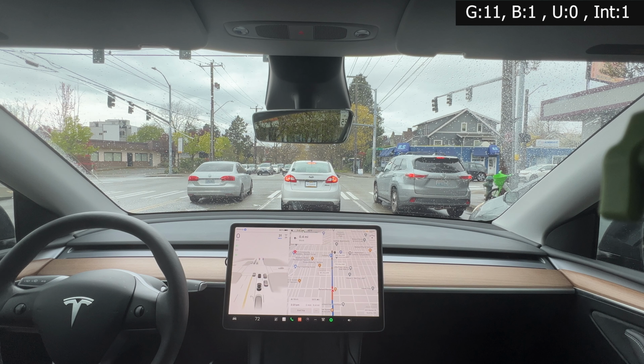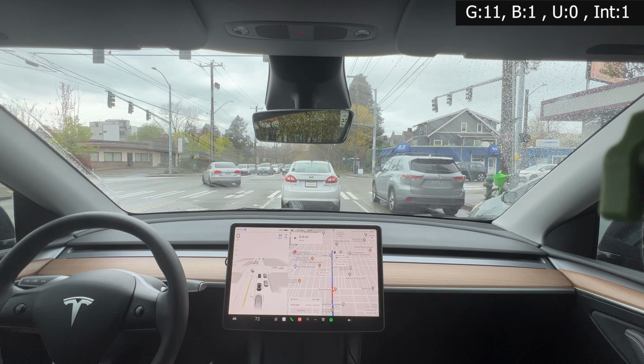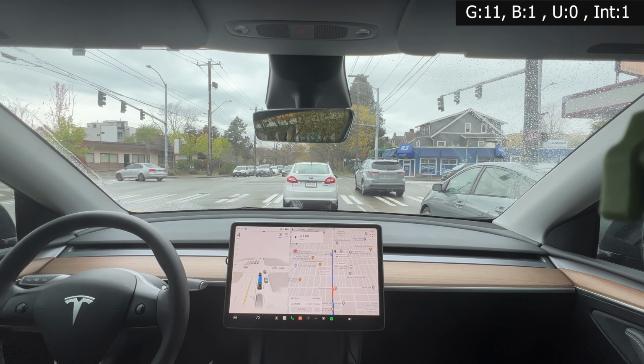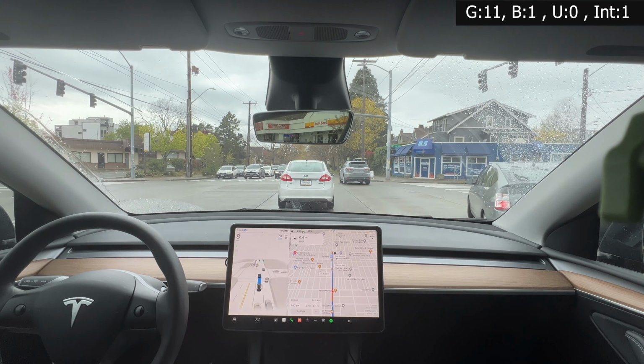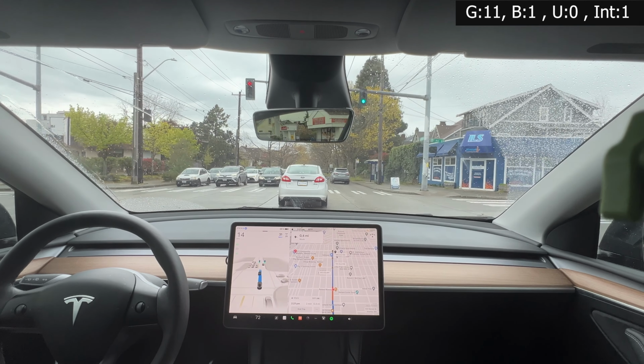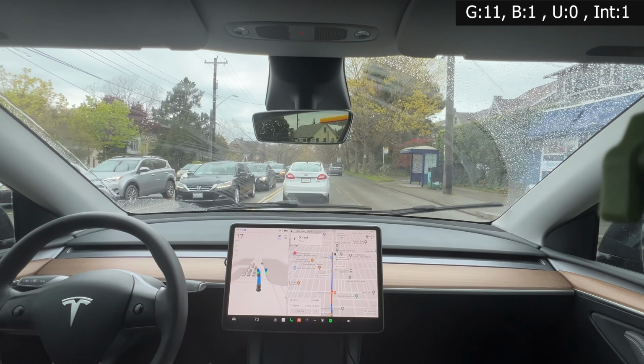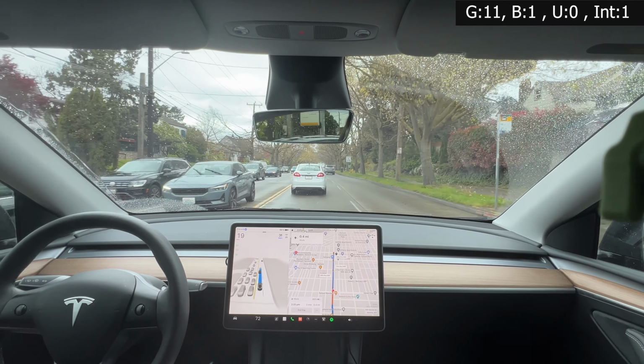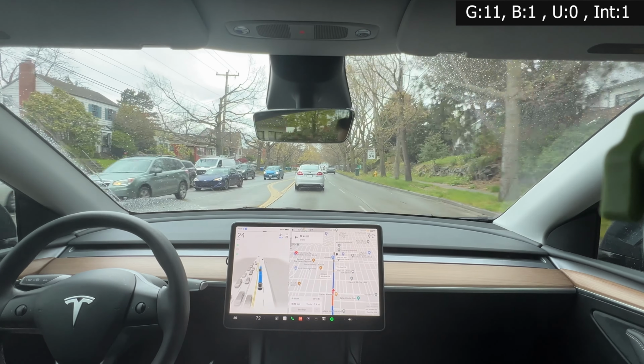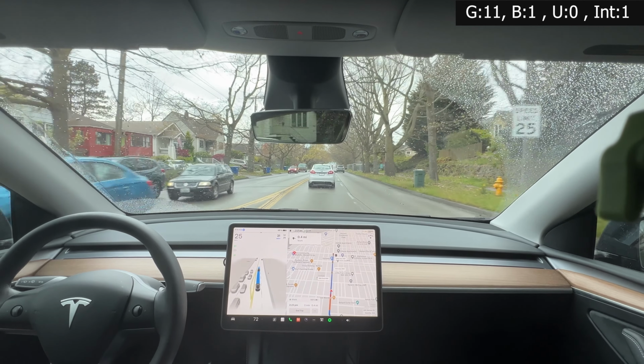As we are getting close to the end of this drive, overall, FSD 12 seems to be a huge improvement for full self-driving. Almost none of the issues I've experienced with older versions of FSD exist in the new version, and it is getting very close to a perfect point-to-point self-driving with no intervention.